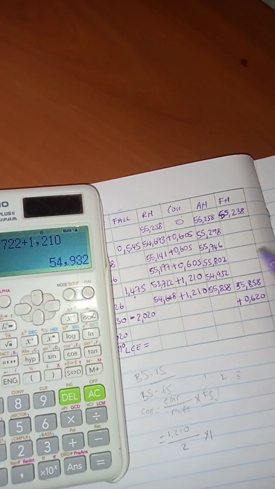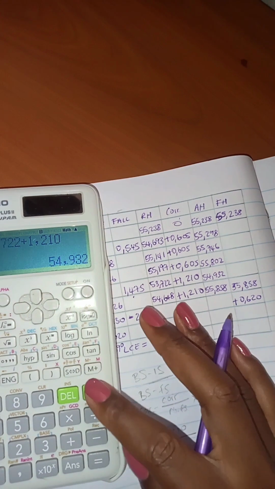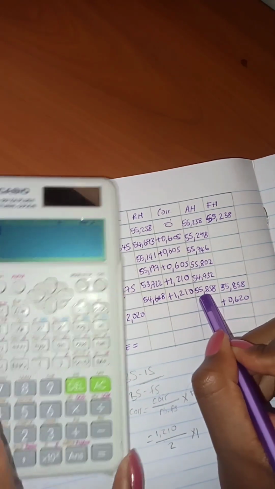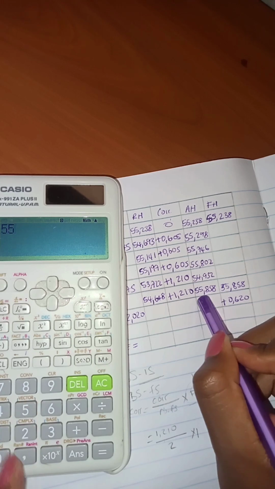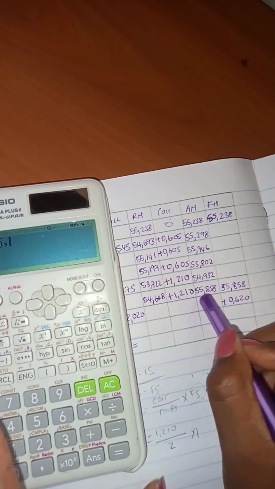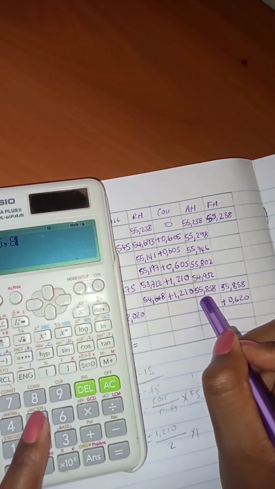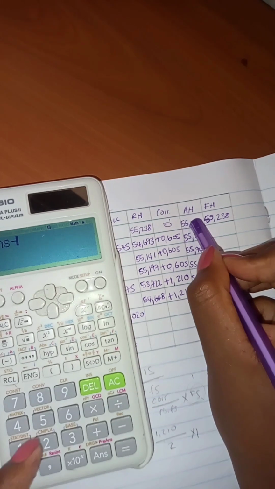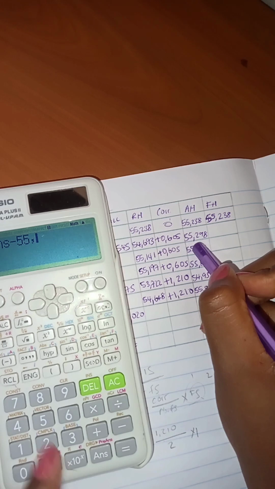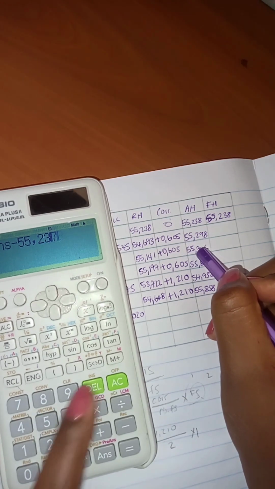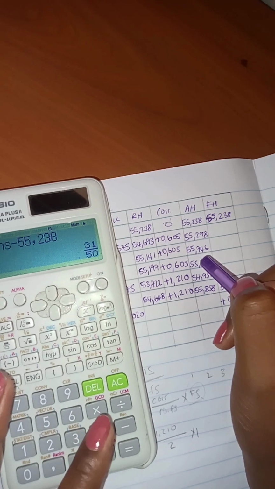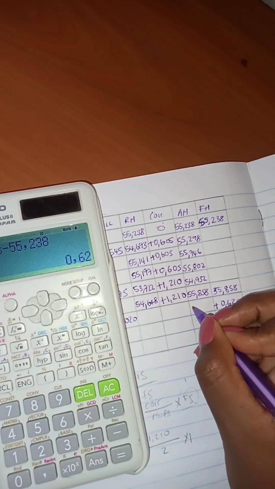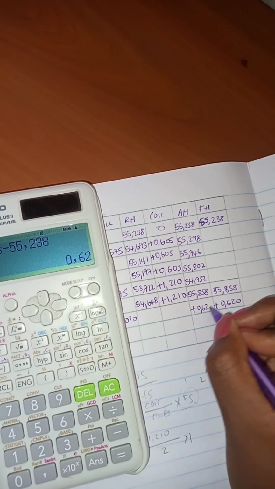So we are done with our adjusted heights, and now we're going to say the last adjusted height, which is 55.858, minus the first adjusted height, and it's going to give us a positive 0.620.